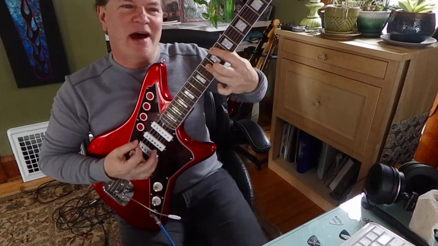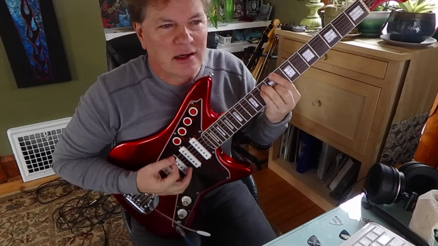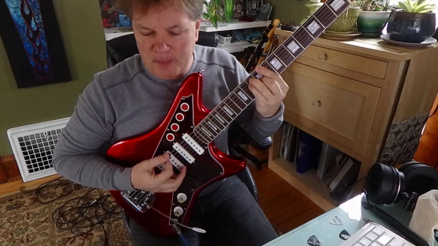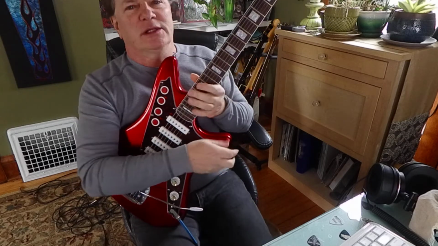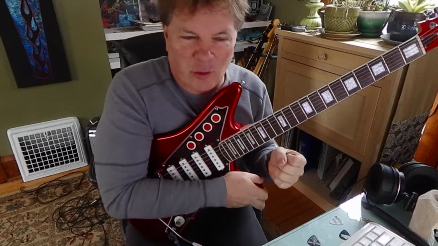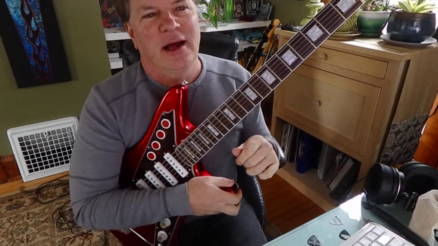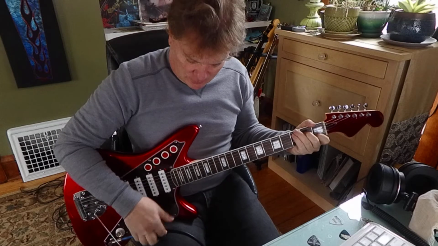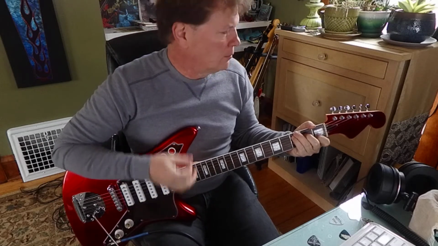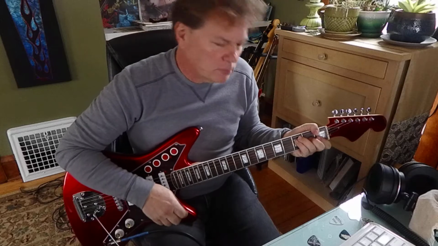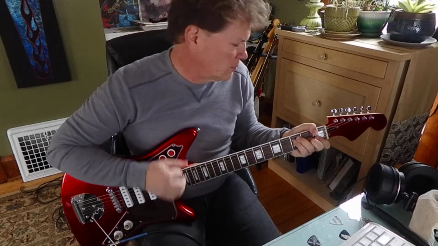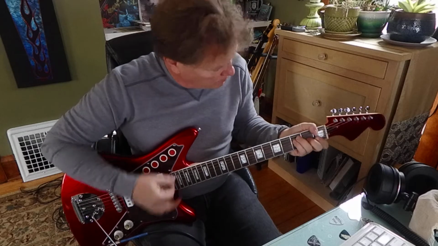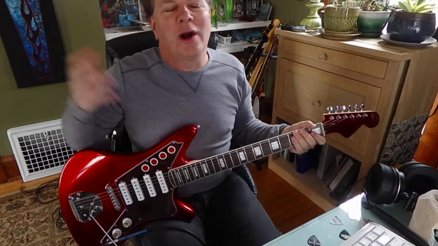So the C to F. It could just keep going. 2 chords, C and F. That's the 1 and the 4. Really easy. And nobody would ever know. You could do a ballad like this. The 1 and the 4.